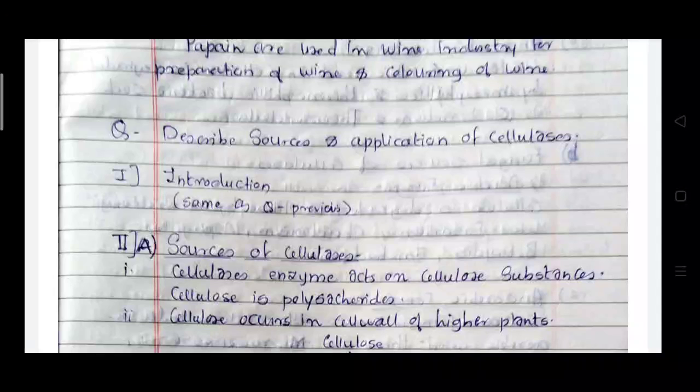Hello students, today we describe the sources and applications of celluloses. So, first of all you have to write about the introduction. In that same introduction from the previous questions, the enzymes are nothing but proteinaceous biocatalysts. They can speed up the reactions, or increase the rate of the reactions.